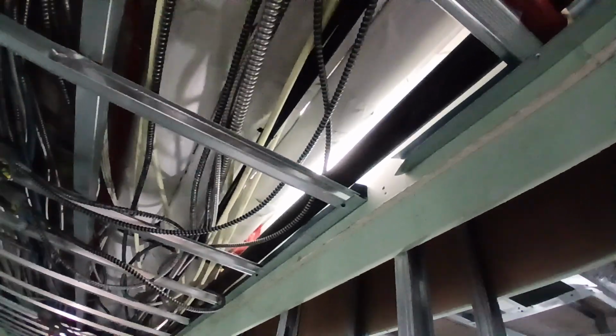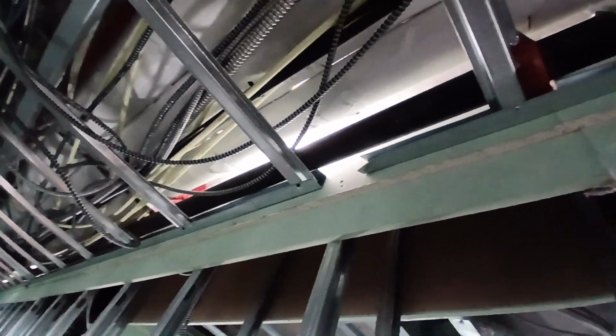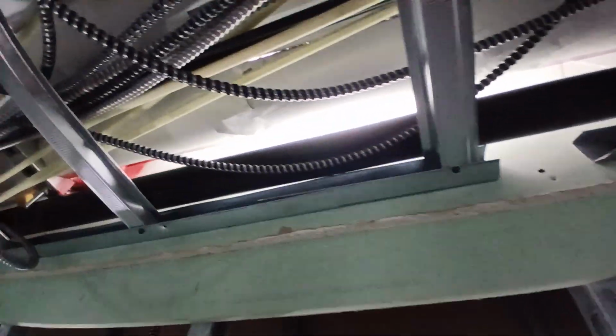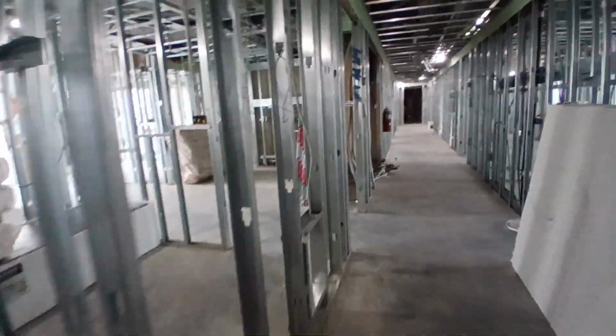All this area is not applied. Sorry, but I cannot do this. So they need to come back and review all this.